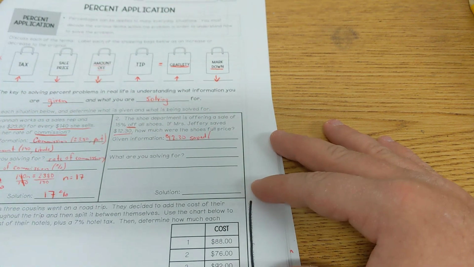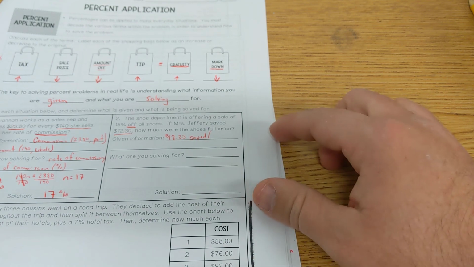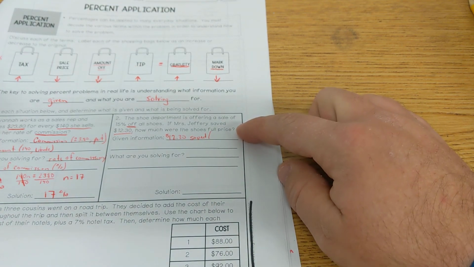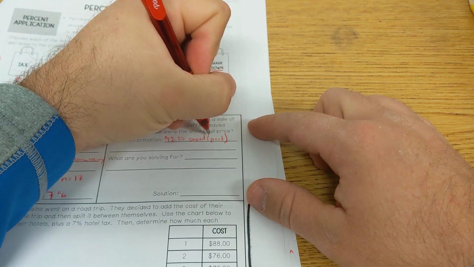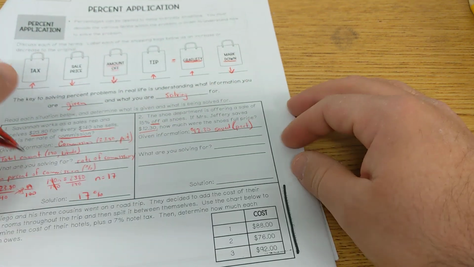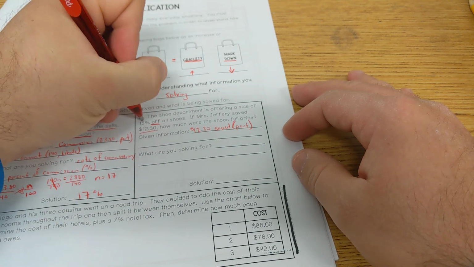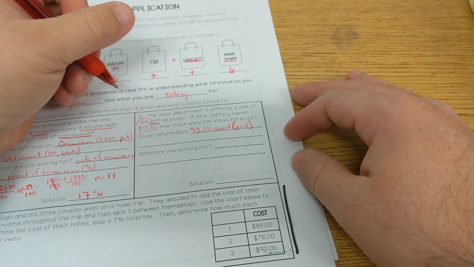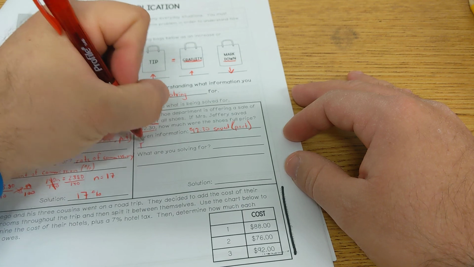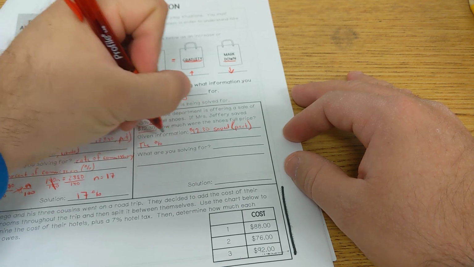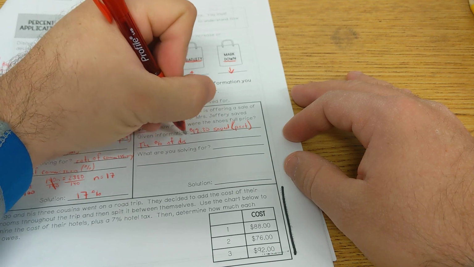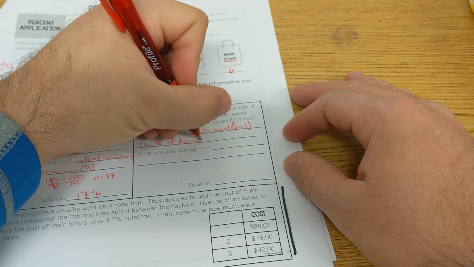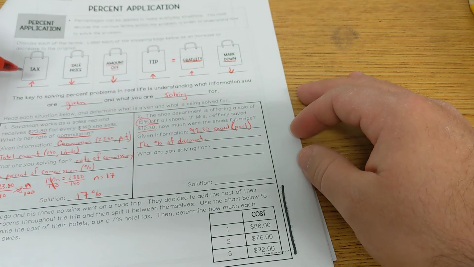And if you save that amount out of the full price, that's going to be your part. All right, then what else do we know? We know the percent, right? The percent of discount.